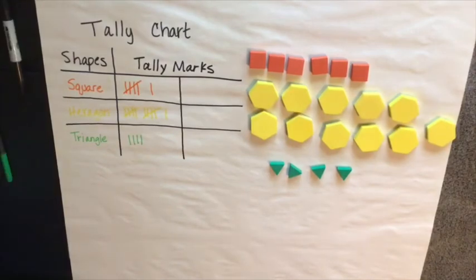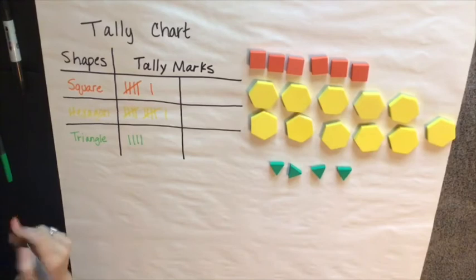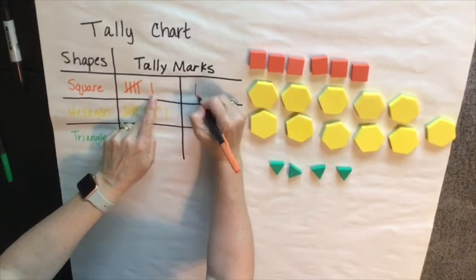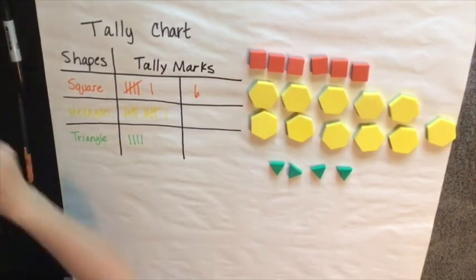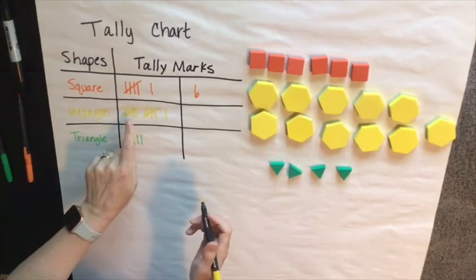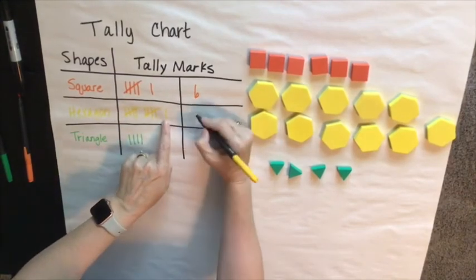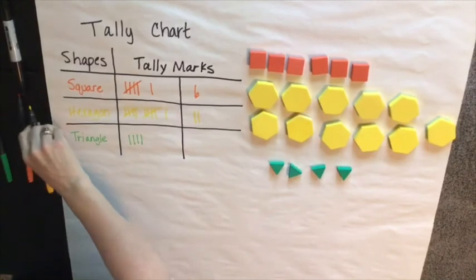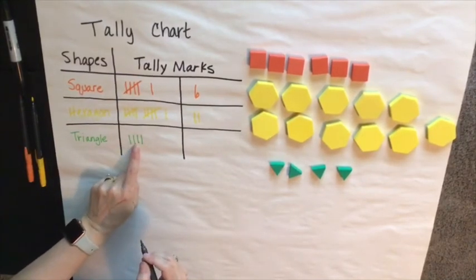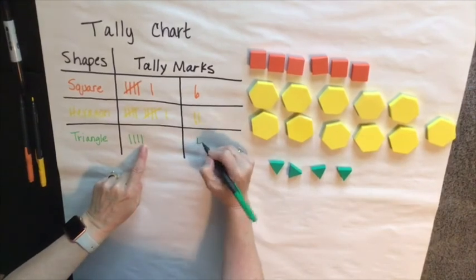Let's record how many of each shape we have as a number now. So we know for our square, we have 5, 6 squares. We can quickly see for our hexagons, we have 5, 10, 11 hexagons. And we can see for our triangles that we have 1, 2, 3, 4 triangles.